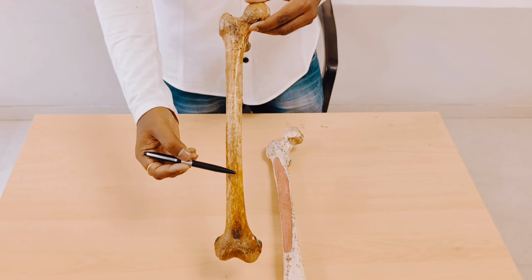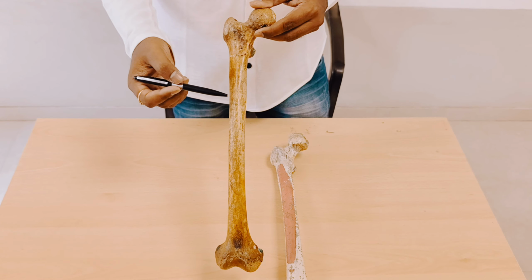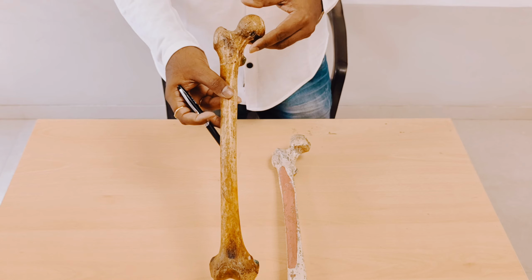When you see the bone introduction, we are going to study the femur under the introduction, site determination, anatomical position and external features in this lecture.